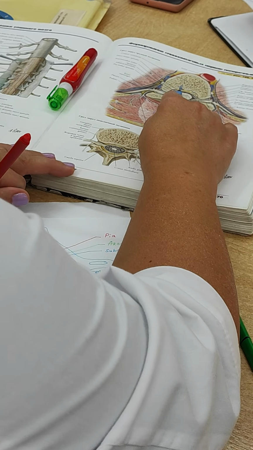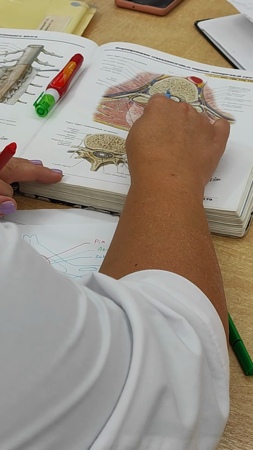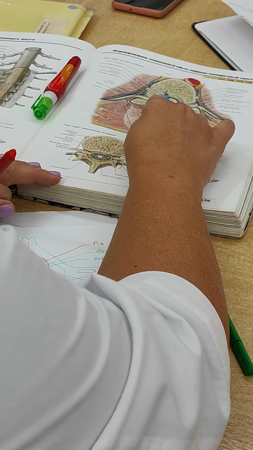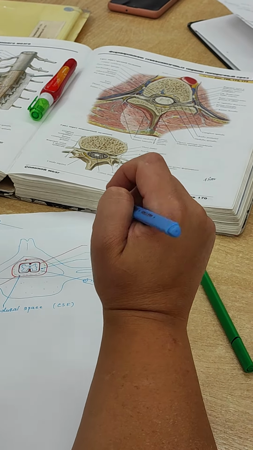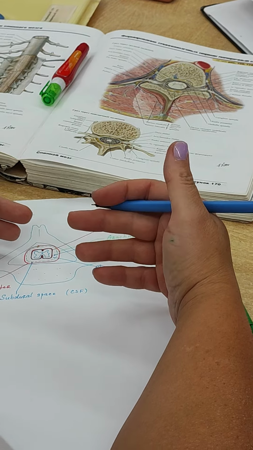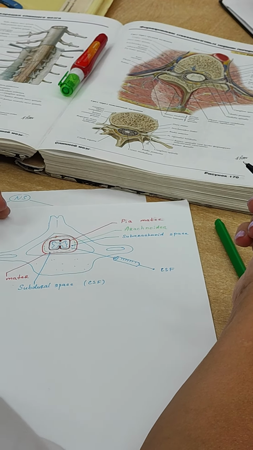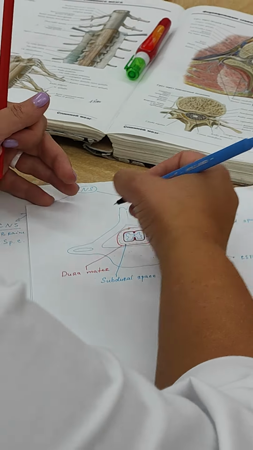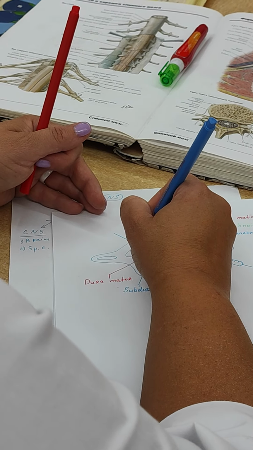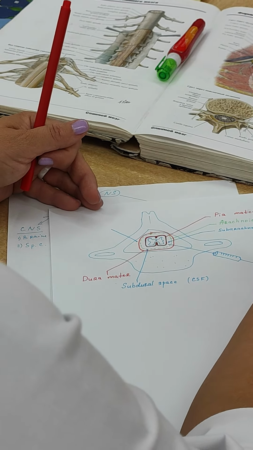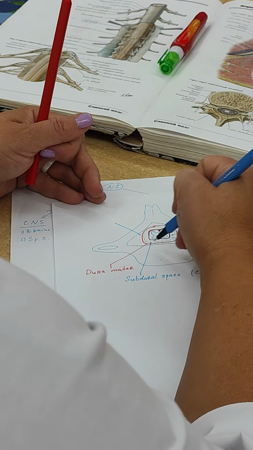Even here you can see that between dura mater and arachnoid is a small fissure. It has less CSF, but still CSF.